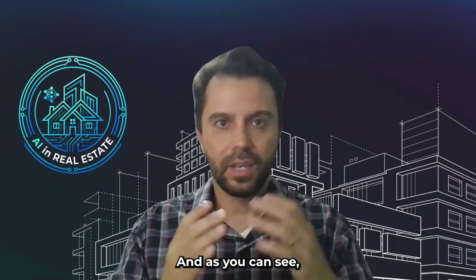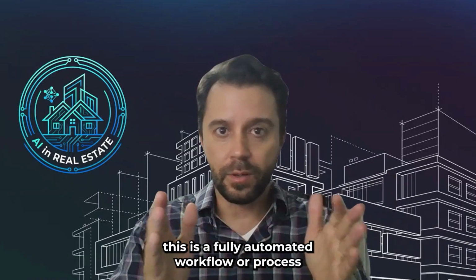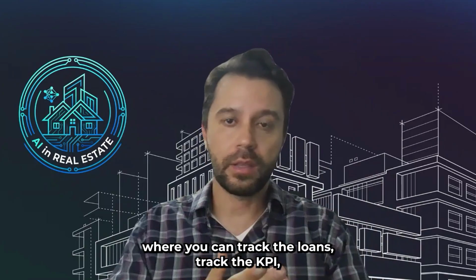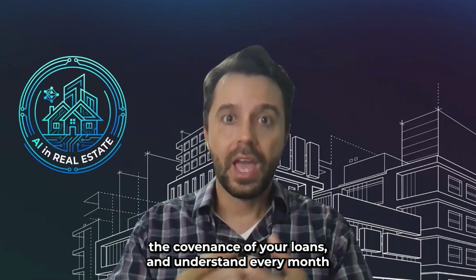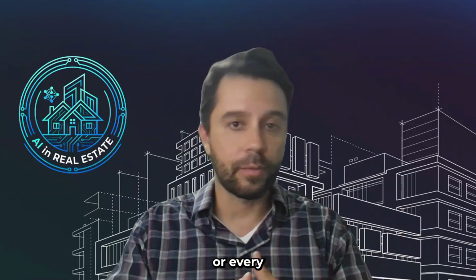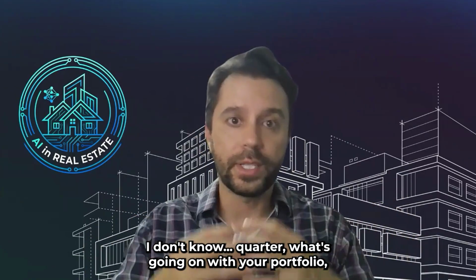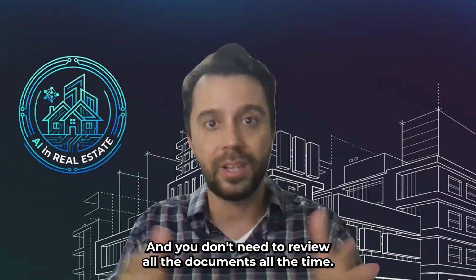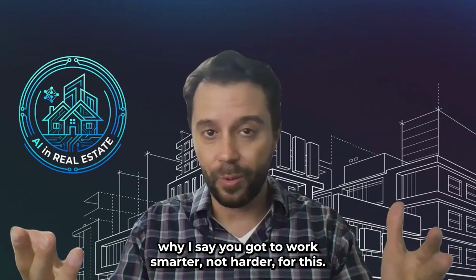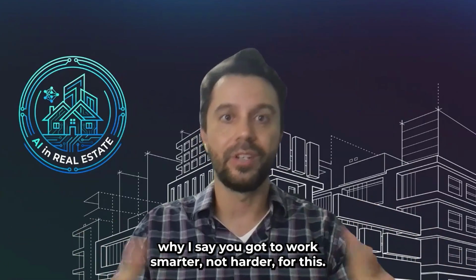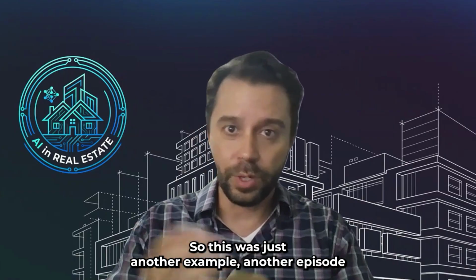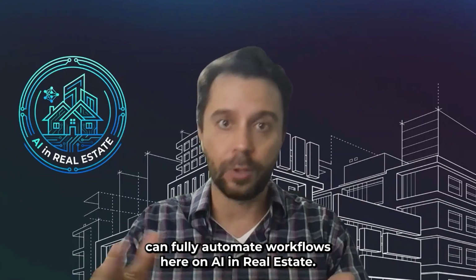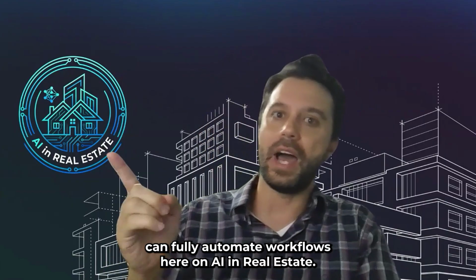And as you can see, this is a fully automated workflow or process where you can track the loans, track the KPIs, the covenants of your loans, and understand every month or every, I don't know, quarter what's going on with your portfolio, what you should pay attention to, and you don't need to review all the documents all the time. So that's why I say you've got to work smarter, not harder for this. So this was just another example, another episode where portfolio managers and asset managers can fully automate workflows here on AI in real estate.